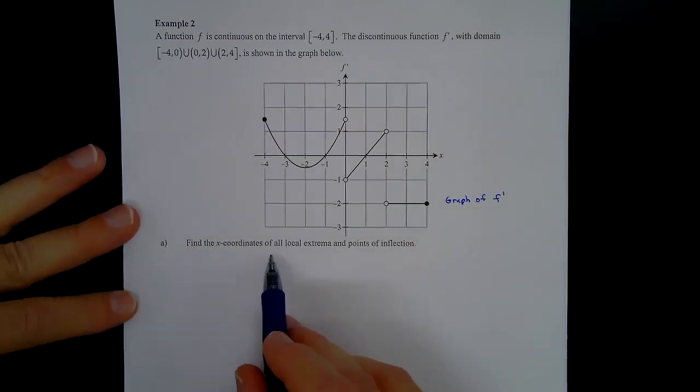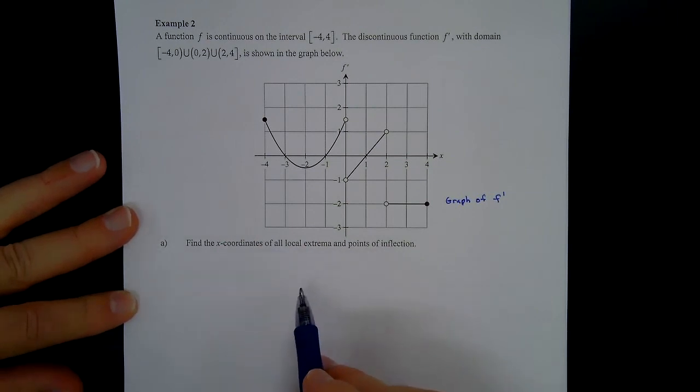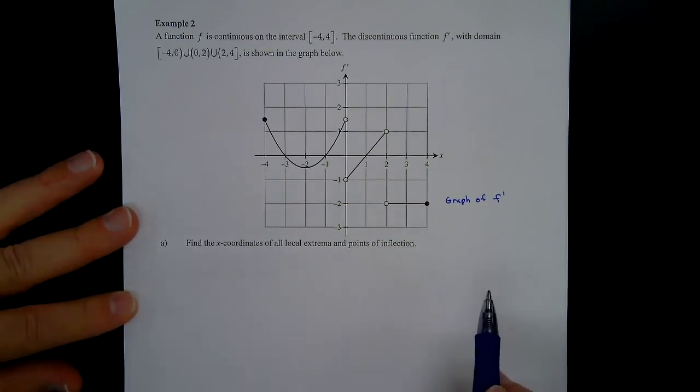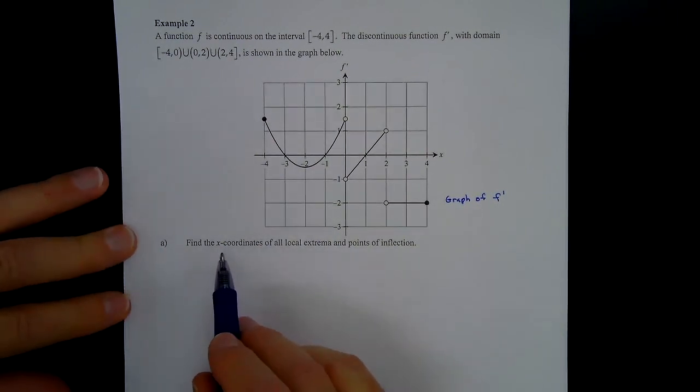So find the x-coordinates of all local extrema and points of inflection. Not infection, inflection. Sorry. Too much COVID-19, huh? Sorry. Bad joke.